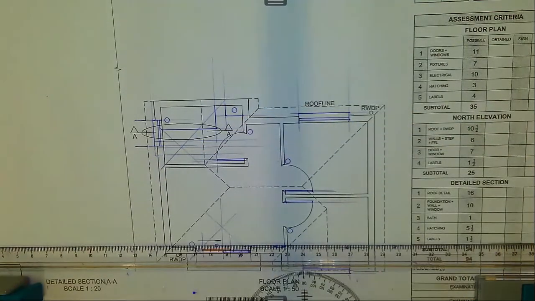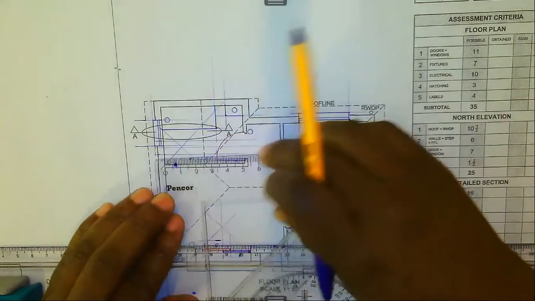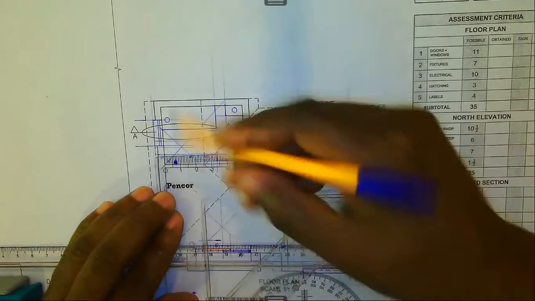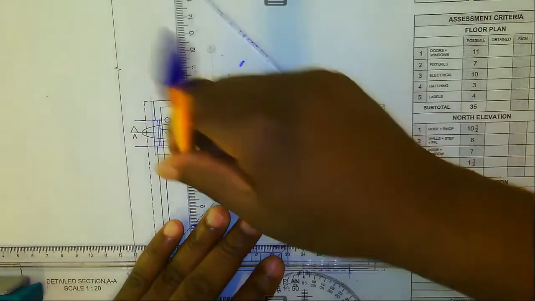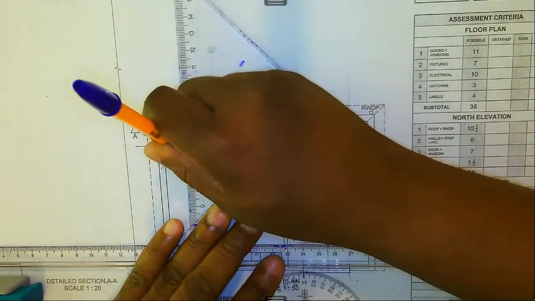There you go. Then 650. That's 13. Measure 13 from here to there. Outline this.